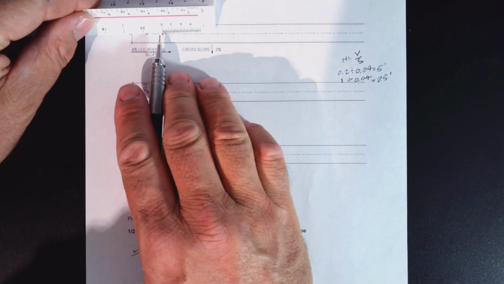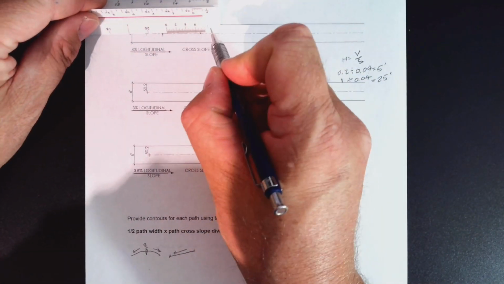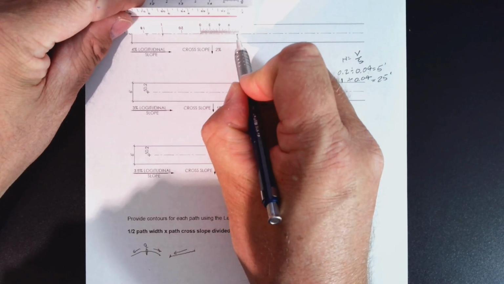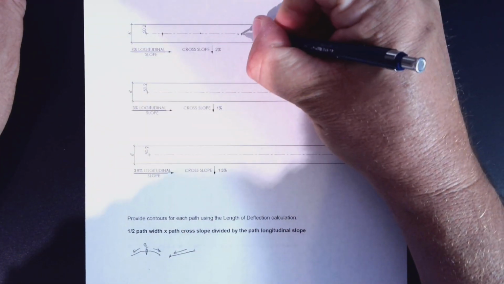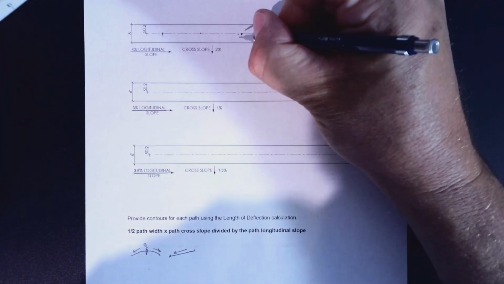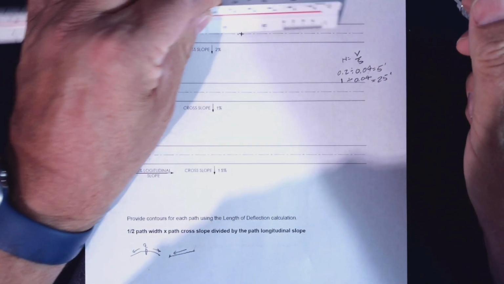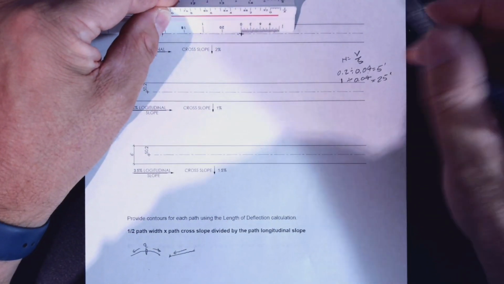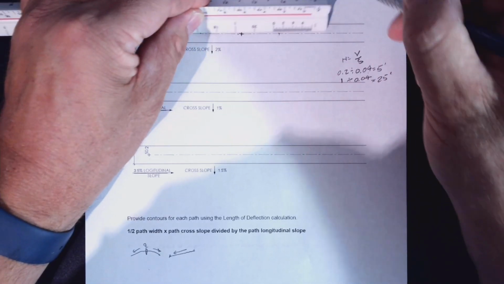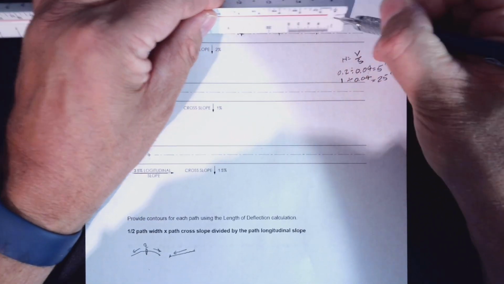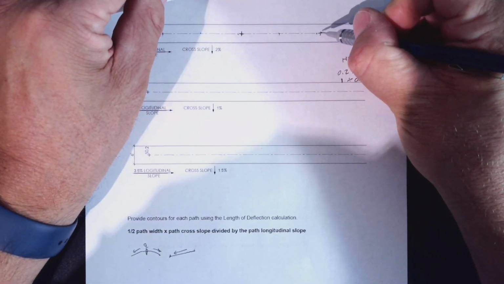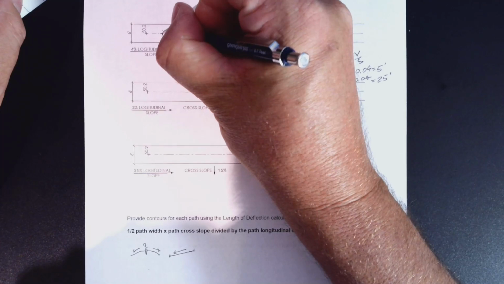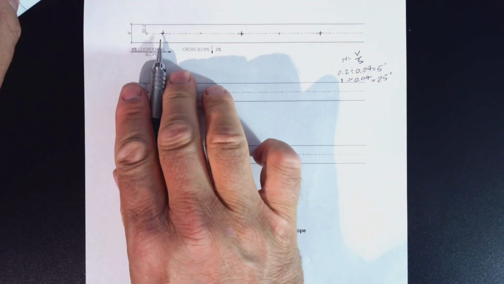This is 12 feet from here to here. We're going to go 12, 24, and another foot. So there's one contour right here. You put a little X there. X marks the spot. Another 25 feet. 24. Another foot, and there's your 25 feet. So little X is there, spot elevation. So it's contour 50, 49, 48.